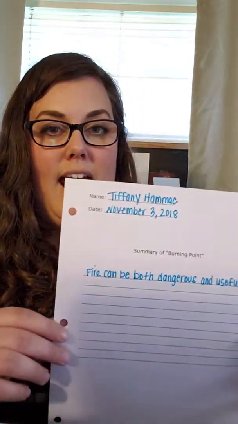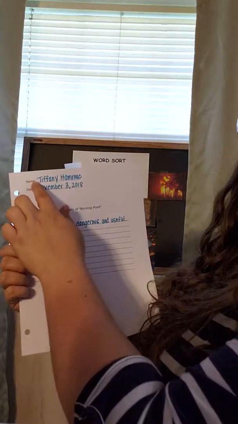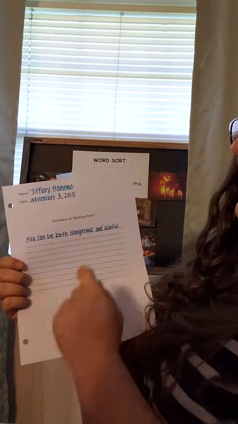The last example of something I might use for scaffold teaching is to do a summary of the story. So the students can use their outlines or their concept maps to help create a summary. And some of the pre-skills that I've shown that they may need on my example is how to list your name at the top and list the date. Both of those are important to get credit for your assignment.